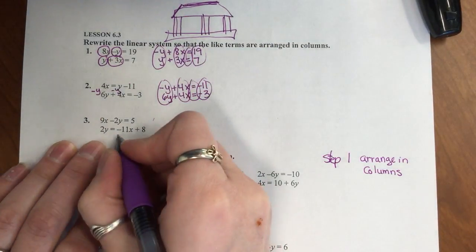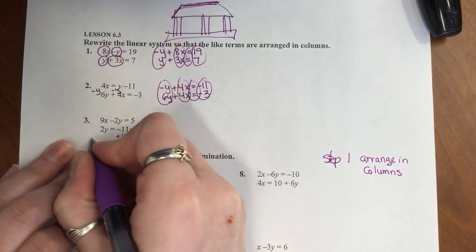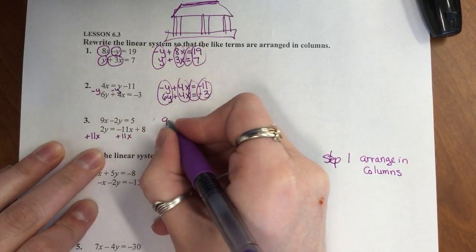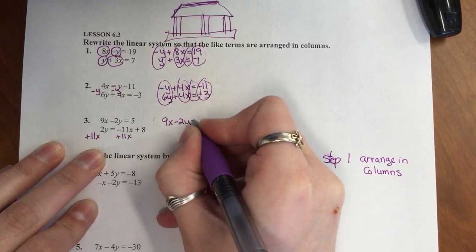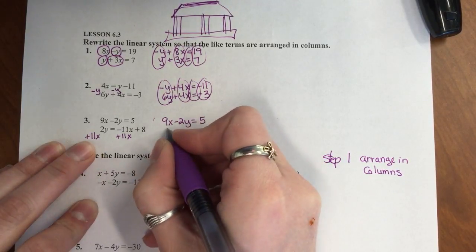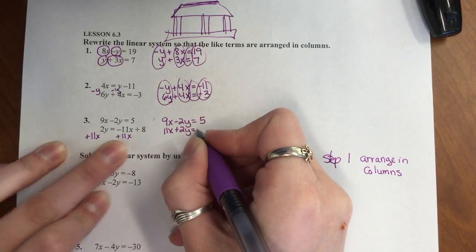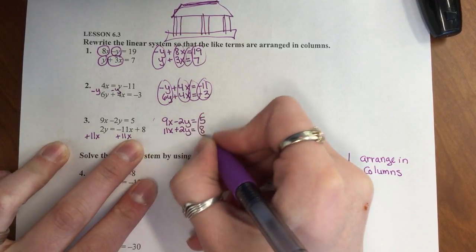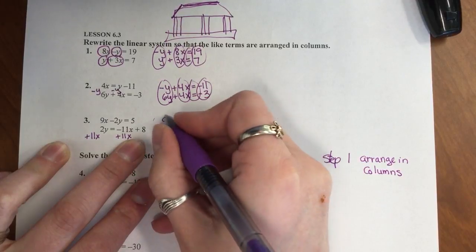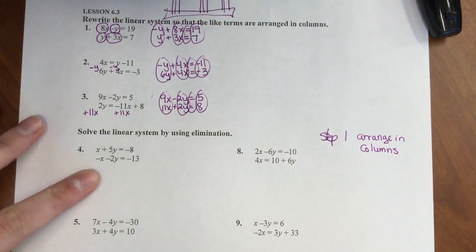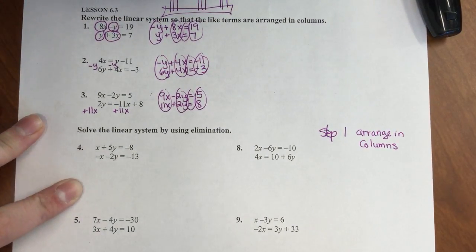Okay, adding the 11x to the front, so 9x minus 2y equals 5. 11x plus 2y equals 8. Numbers equals y's, x's. Okay, it doesn't really matter which order you put them in, they just have to be in columns. Okay, step one is done for us here.